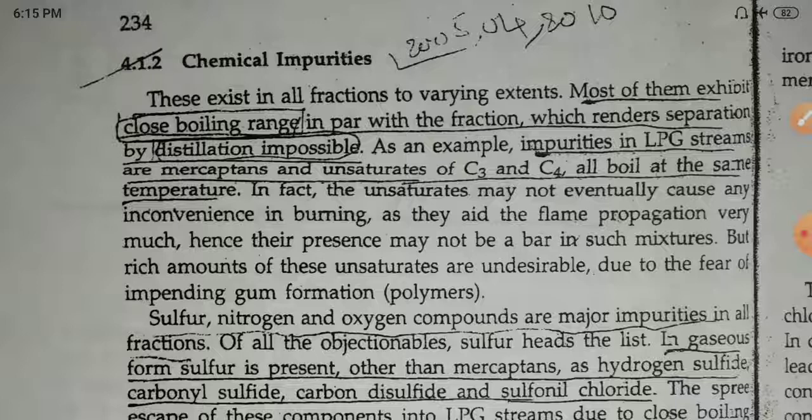In fact, the unsaturated compounds may not cause any inconvenience in burning, as they aid the flame propagation very much, hence their presence may not be a problem in such a mixture.